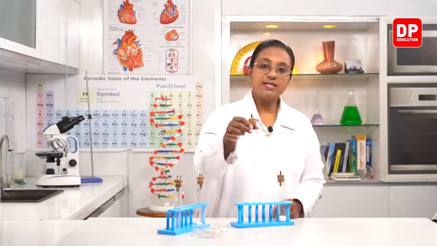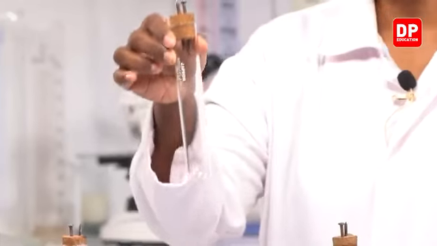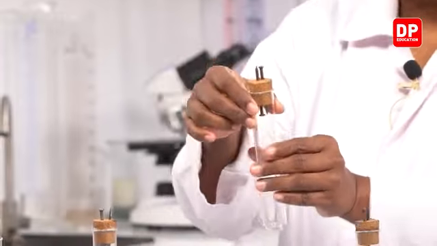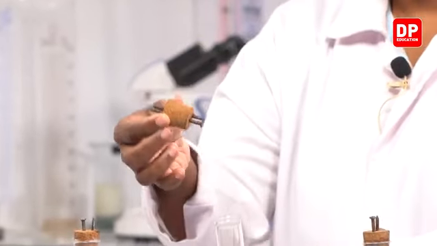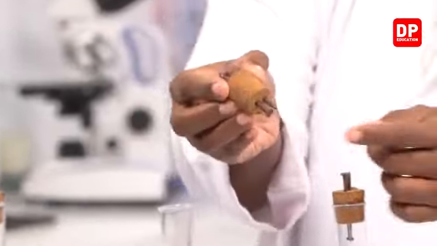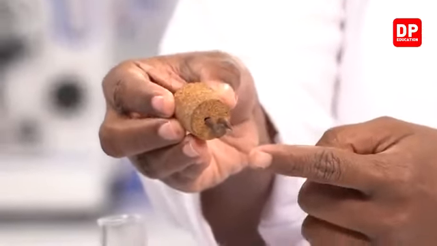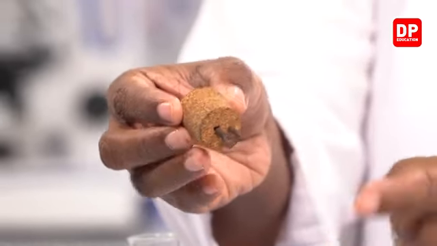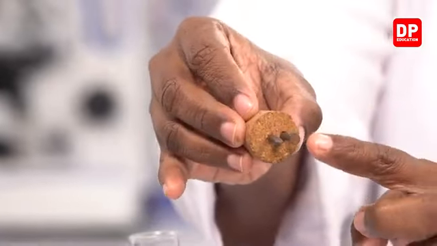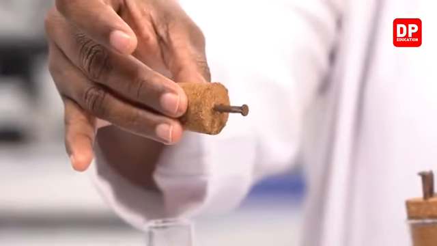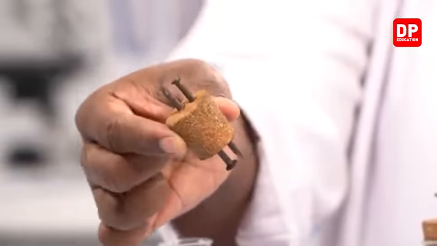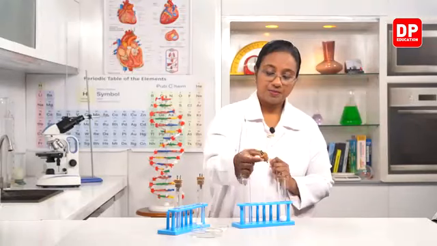Now here this is the boiling tube that does not have anhydrous calcium chloride. If I remove the cork, now can you all see? Now this side both iron nails have rusted and on this side also you can see both the iron nails have rusted. I am sure you all can see that clearly.